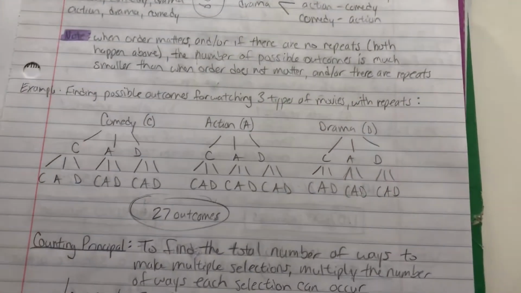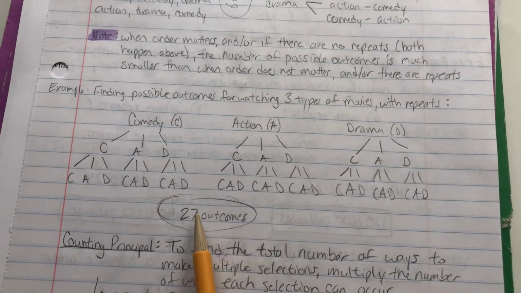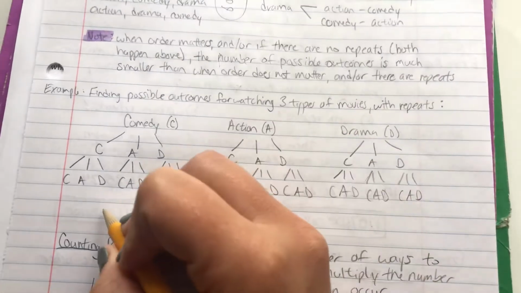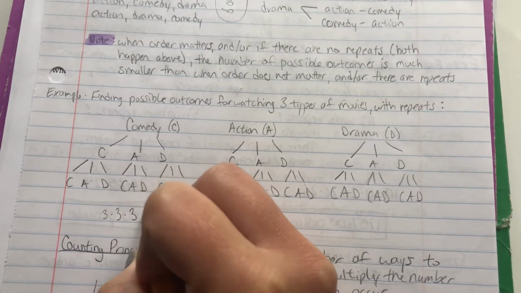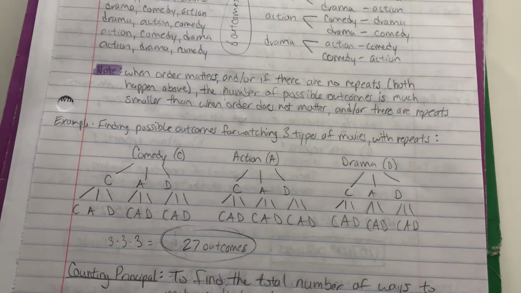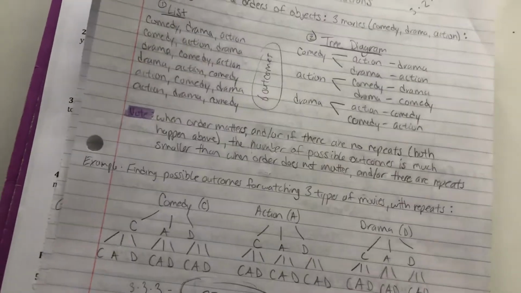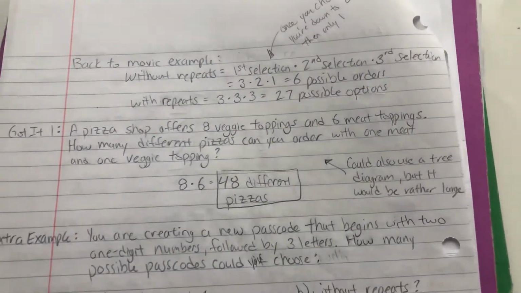Okay, when I opened up that example more and said you can have repeats, here we have 3 options for our first, 3 options for our second, and 3 options for our third movies, for a total of 27 outcomes. So the counting principle definitely comes in handy whenever you're asked to find the total number of outcomes, but if you're asked to list them out, then that's when you'd have to resort to a tree diagram or a list.